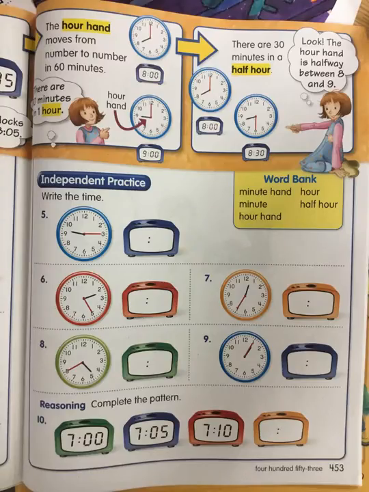Again, you are writing the time. I'll do number 5 with you. Remember, the hour hand is the blue one. It's the shorter one. That's the first number I write. So I see the first one is on the 9, and then we're going to count by fives again, starting at the 1. 5, the 2 is 10, and the 3 would be 15. So it's 9:15.